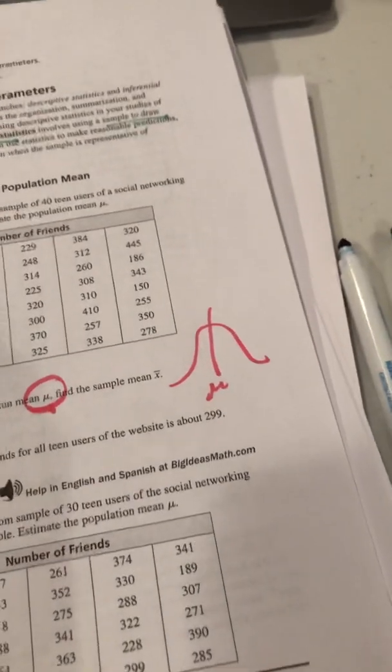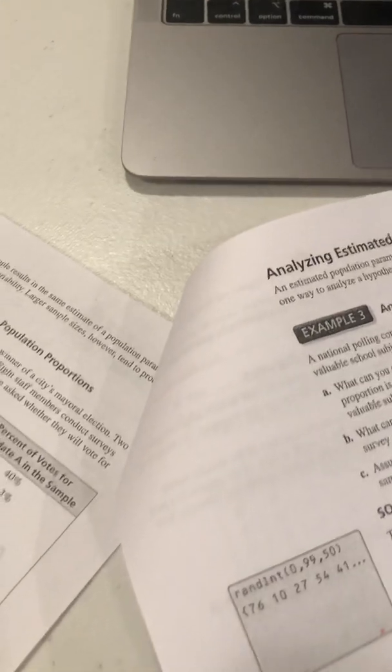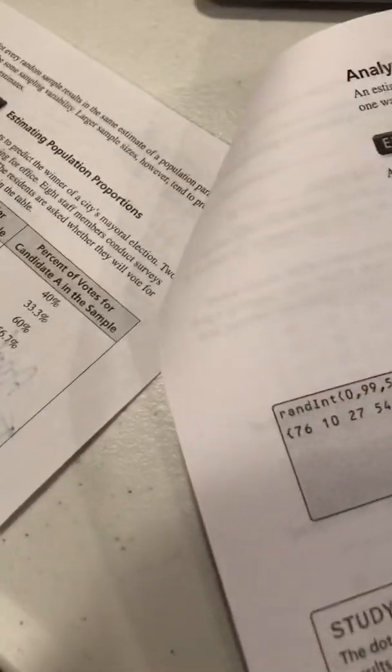In my notes, I have sampling validity, but I am not seeing that in this packet, but it's in the notes online. Okay, well, mine says sampling validity is not every random sample results in the same estimated population parameter.